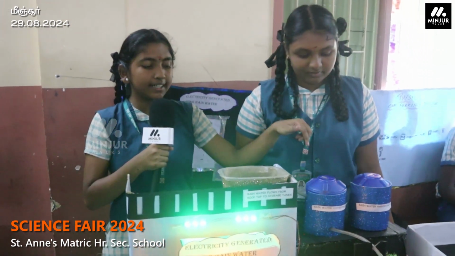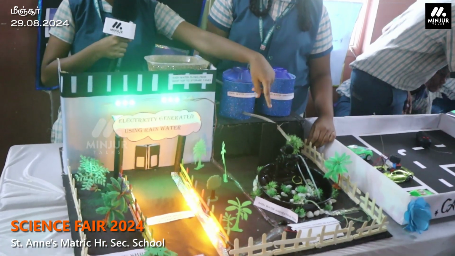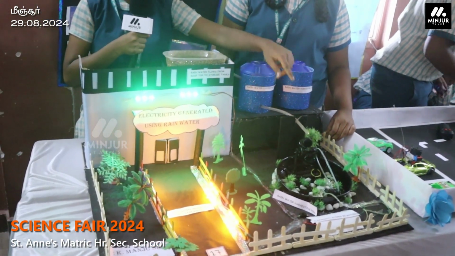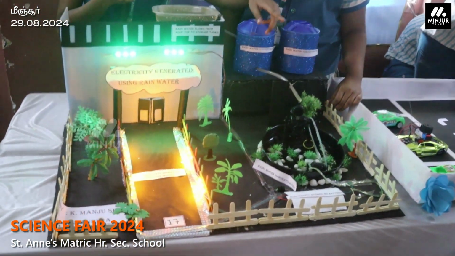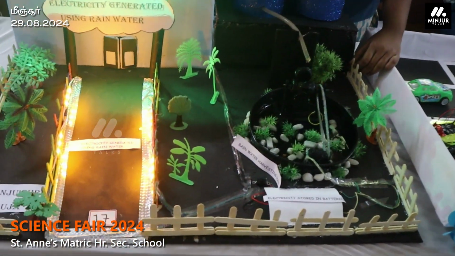When the rainwater falls on the rooftop, the water is collected in the water tank and flows towards the turbine blades. When the turbine blades turn, they produce electricity. This electricity is stored and used for home appliances.